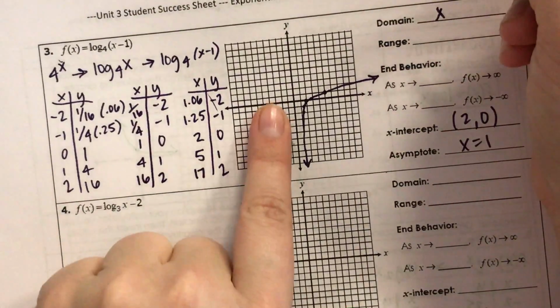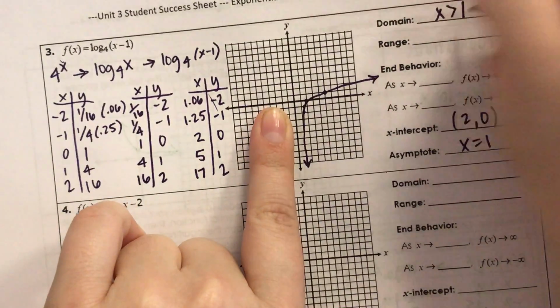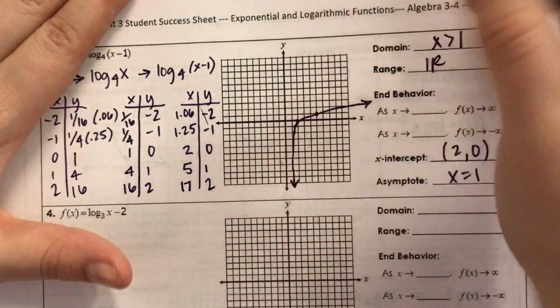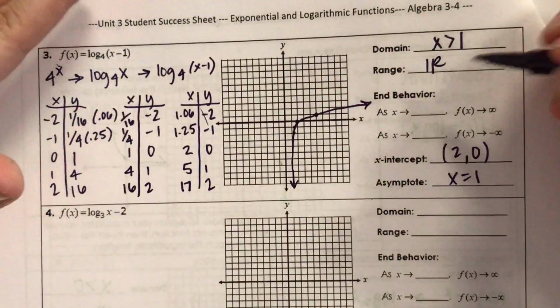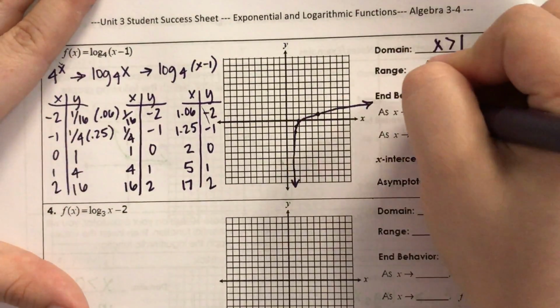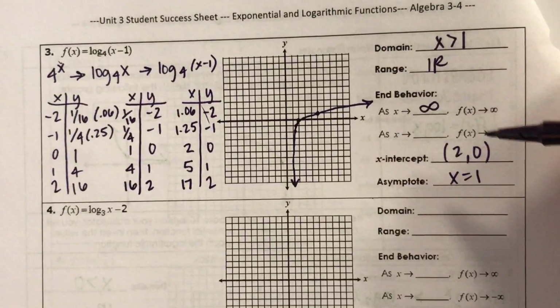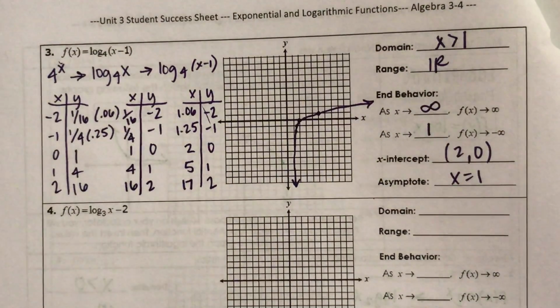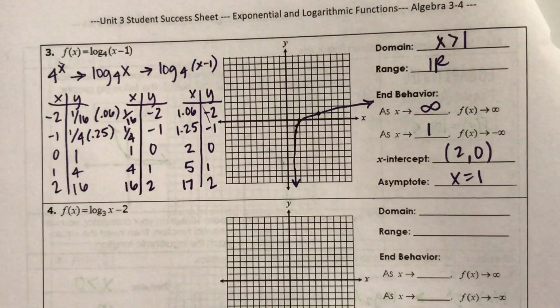My domain, all of my numbers are bigger than 1. My range is still all real numbers. I can cover any y value I want. As x goes to blank, my function gets bigger, so as x goes to infinity. And then as x approaches 1, my function gets smaller.